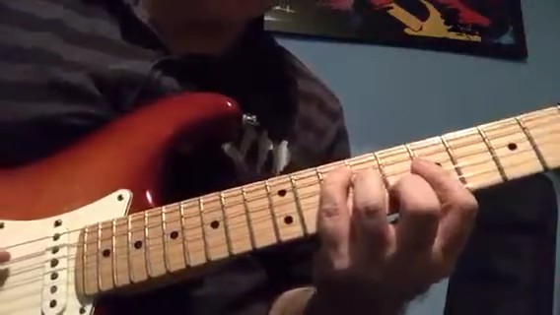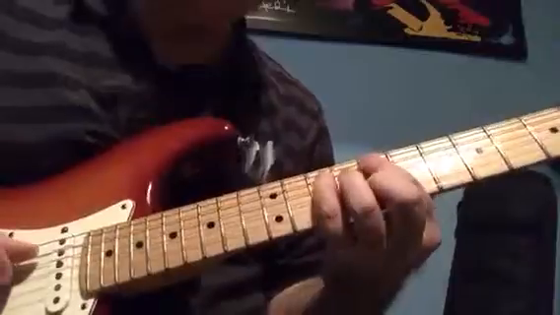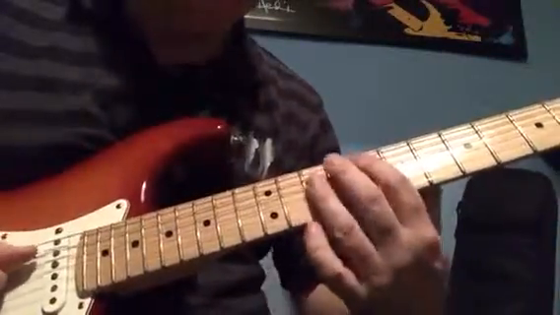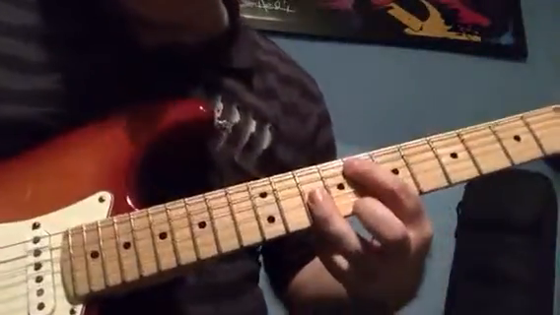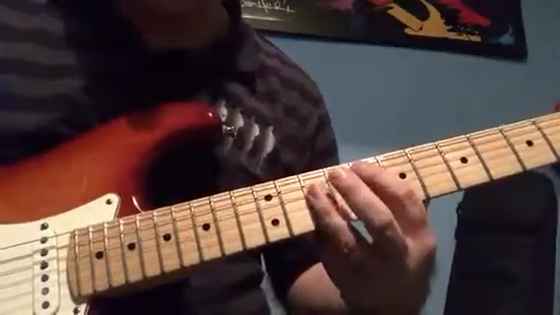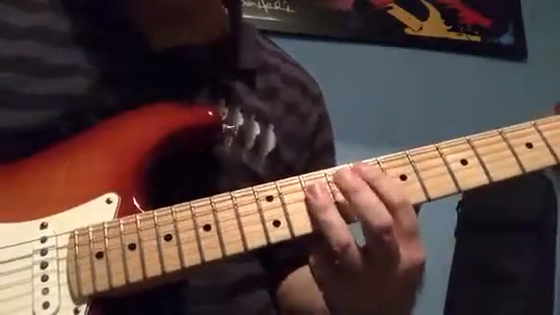And for F, pattern 2, there's an octave, full chord.